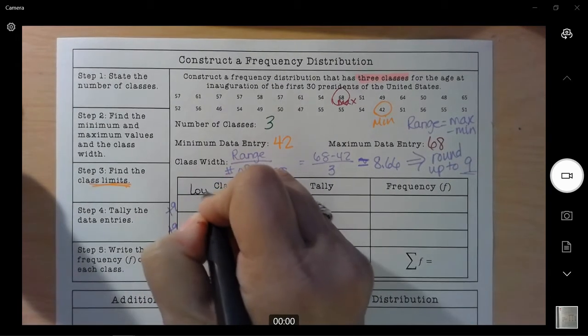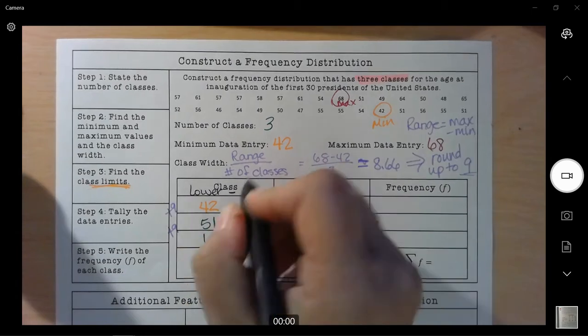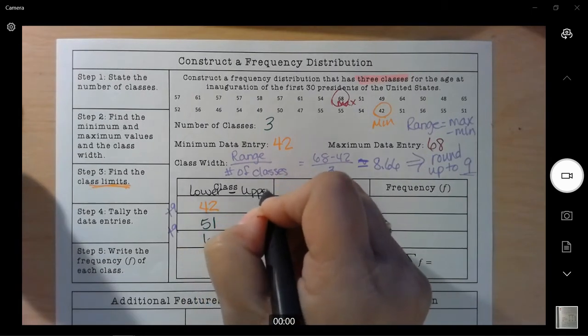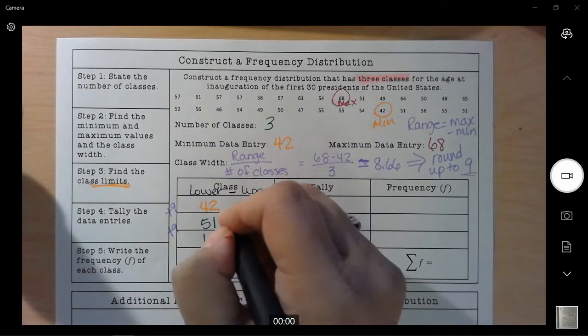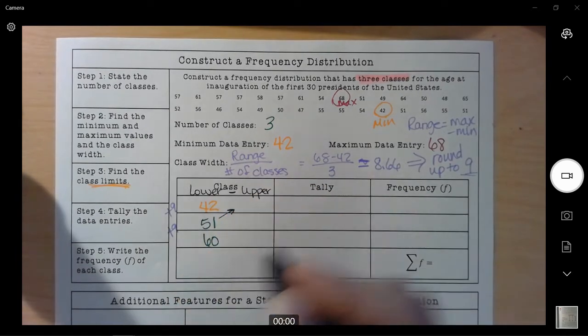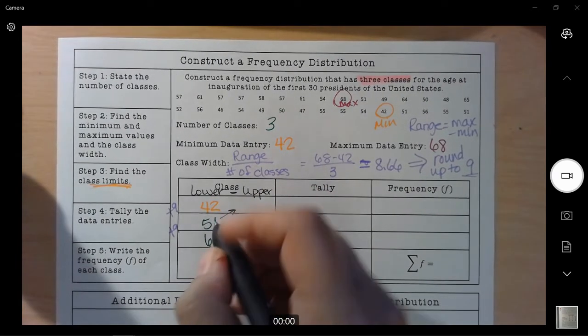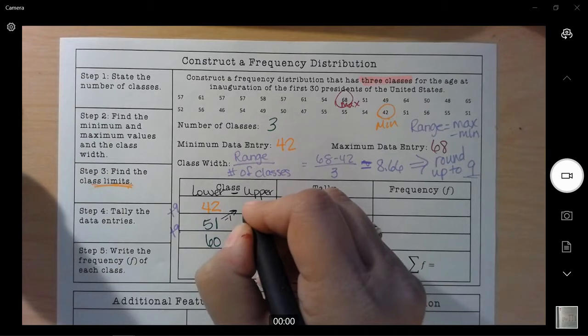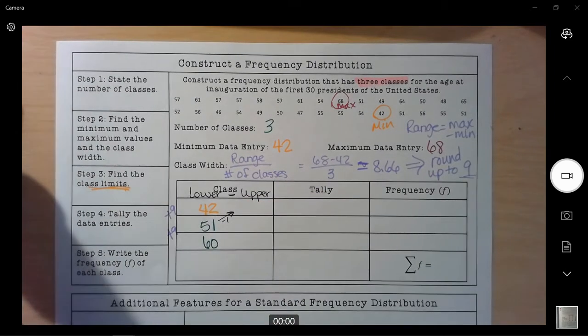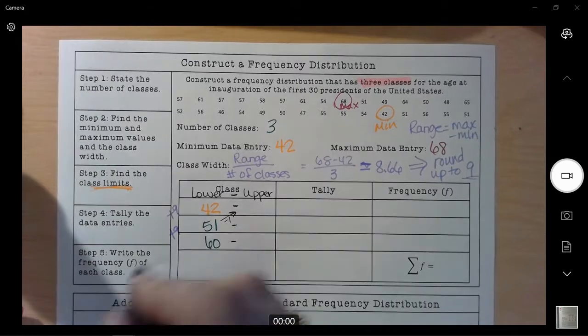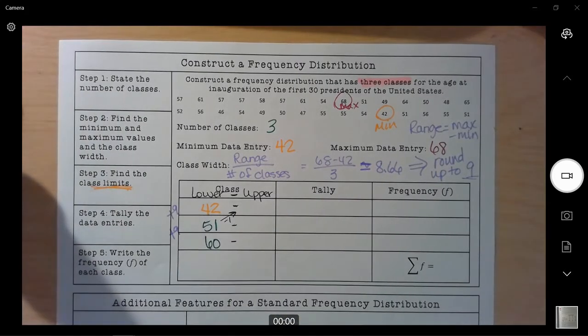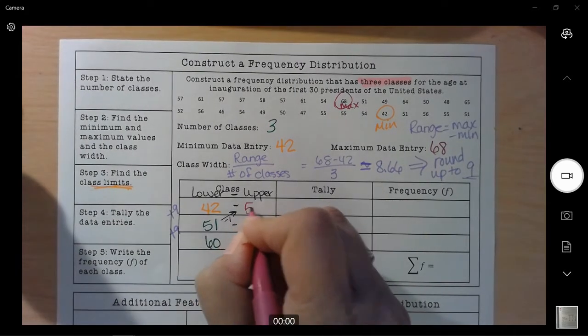All right, now we need to do our upper class. Upper class is really easy. We just need to subtract 1 from our next class, and that's going to tell us what the upper limit is for the previous class. So 1 away from 51 is 50.